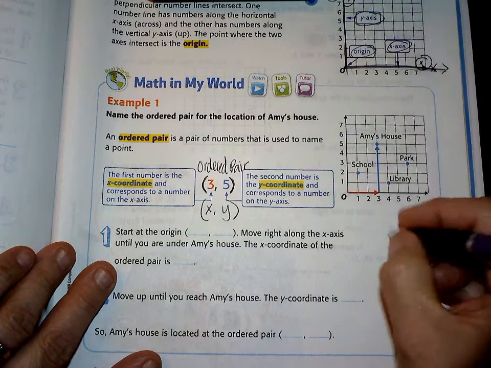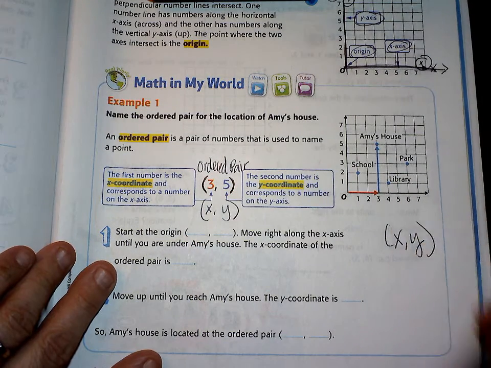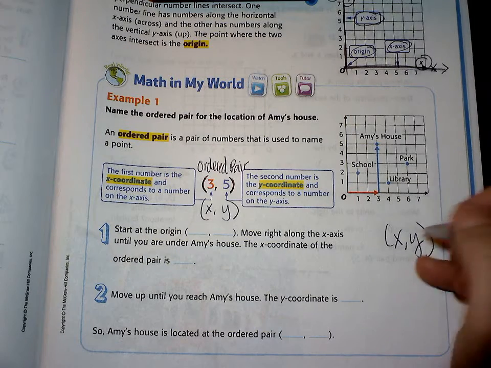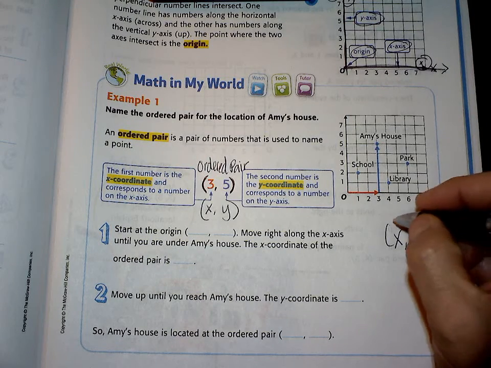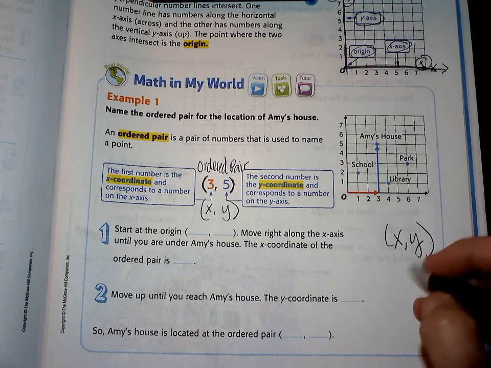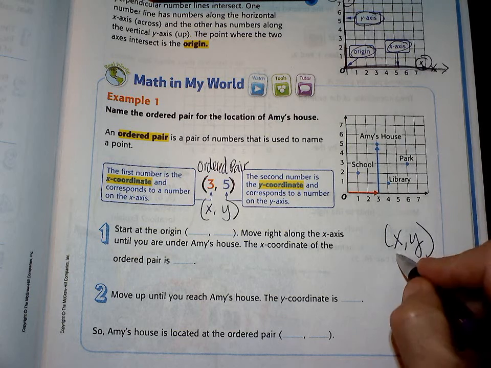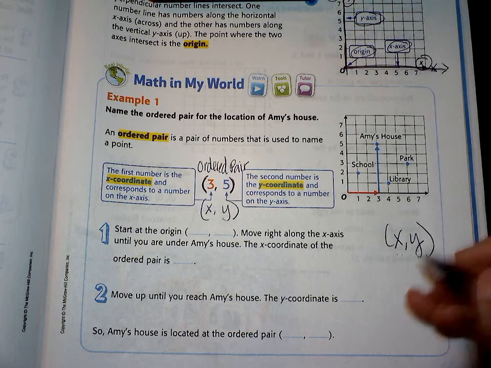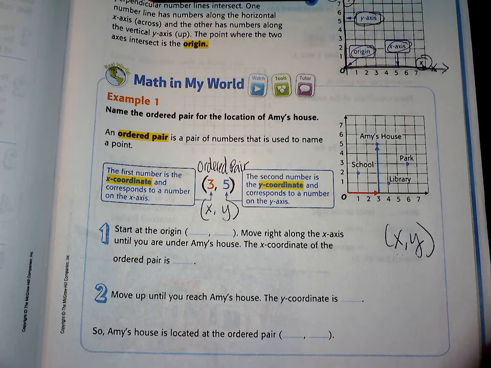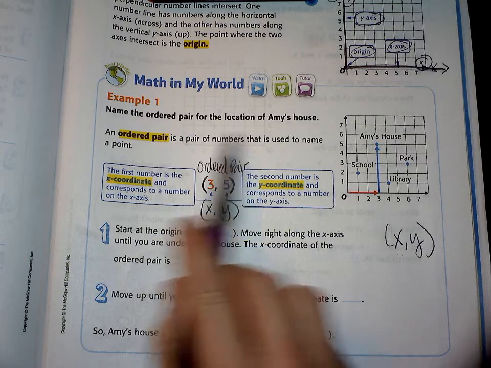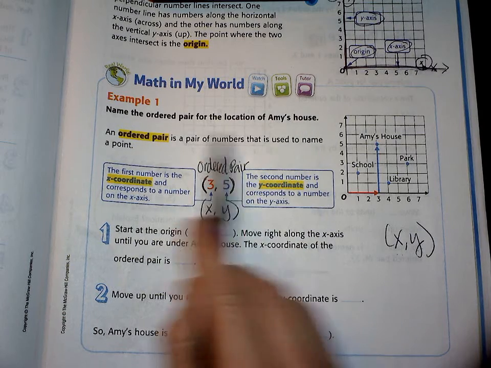You can put in parentheses x, comma, y if you want. The easy thing to remember is that this is alphabetical. X comes before Y in the alphabet. So X comes first.